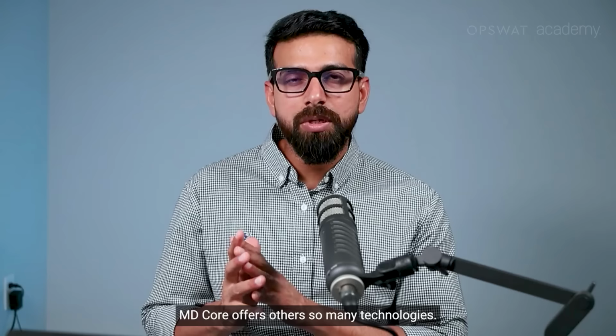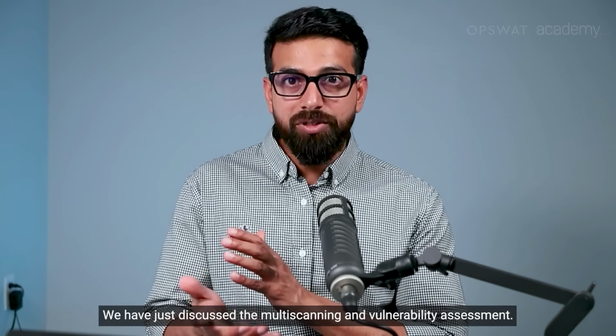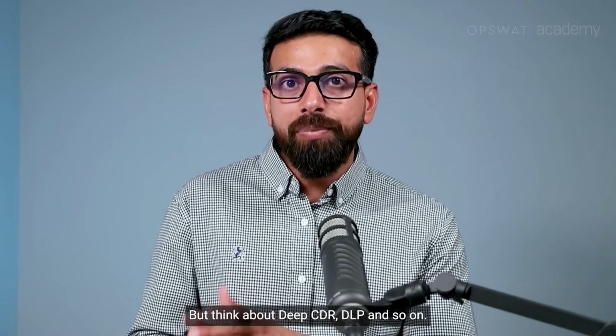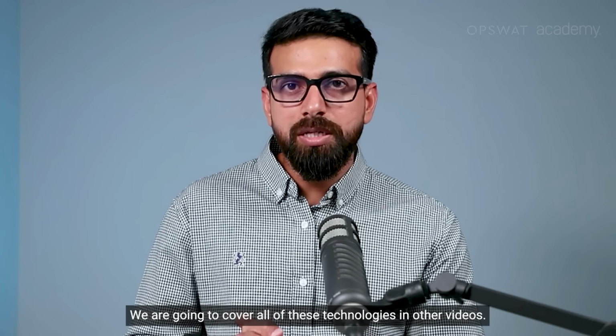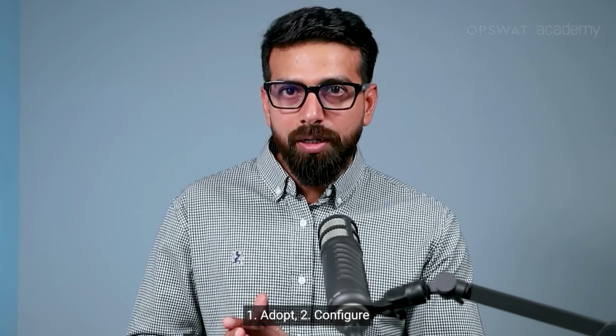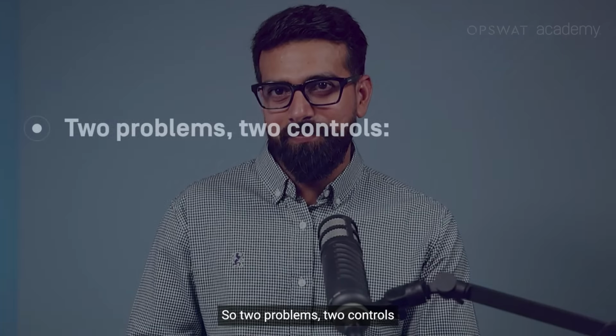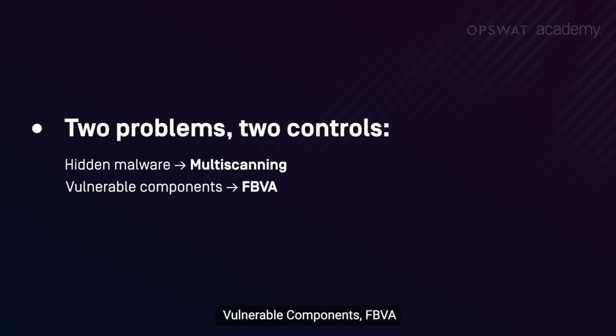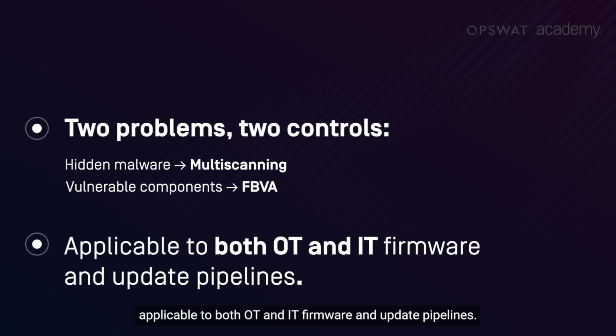MetaDefender Core offers so many other technologies. We have just discussed multi-scanning and vulnerability assessment, but think about Deep CDR, DLP, and so on. We are going to cover all of these technologies in other videos. However, the point is pretty simple. Adopt and configure based on your security policy. So 2 problems, 2 controls. Hidden malware: multi-scanning. Vulnerable components: FBVA. Applicable to both OT and IT firmware and update pipelines. Remember, multi-scanning finds bad bytes. FBVA finds risky ingredients. Use both at multiple gates.